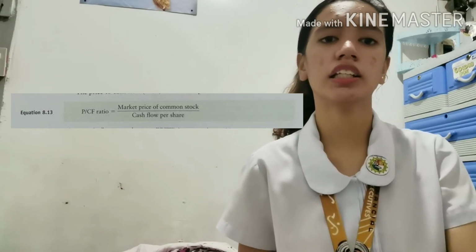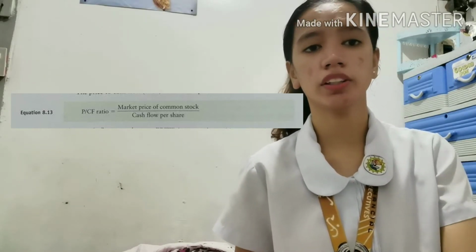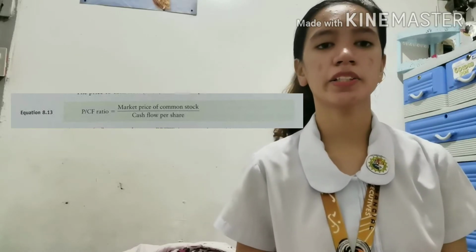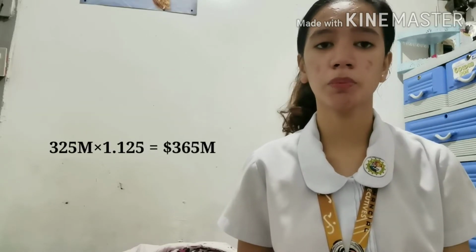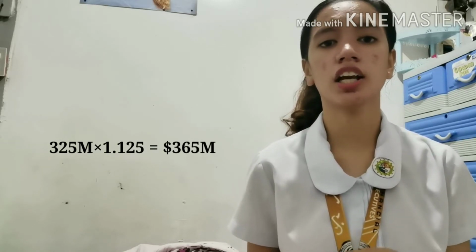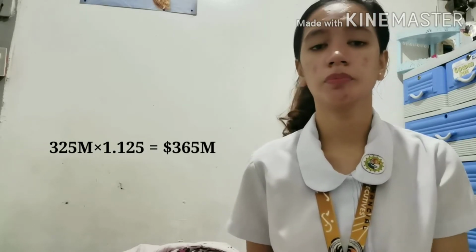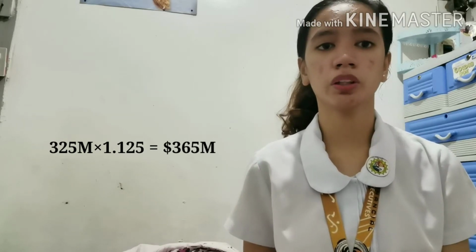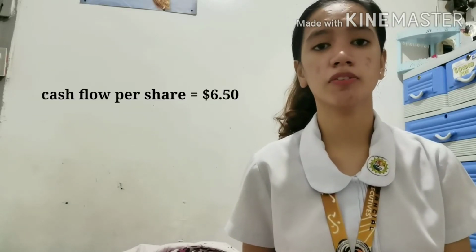To illustrate, assume a company currently is generating EBITDA of 325 million, and that is expected to increase by some 12.5% to around 365 million. Tinimes natin yung 325 million sa 1.125 over the course of the next 12 months. On a per share basis, let's say that translates into projected cash flow per share of nearly 6.50.